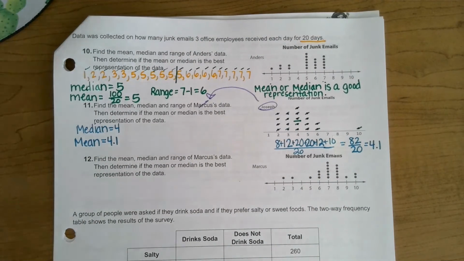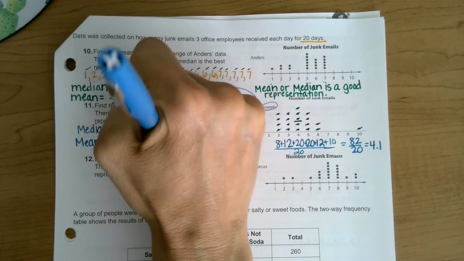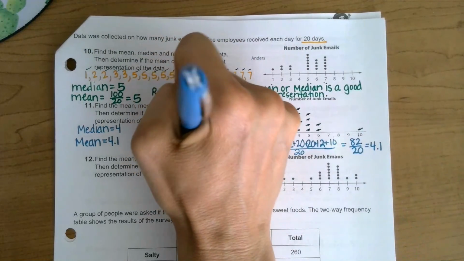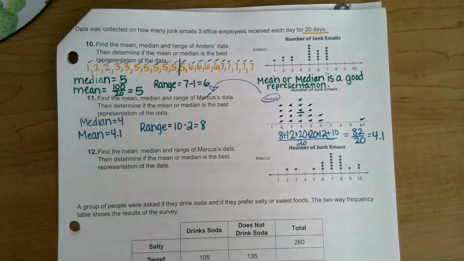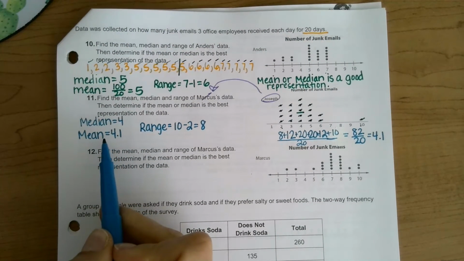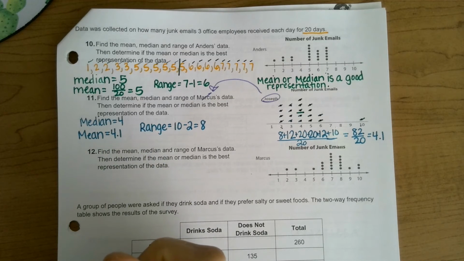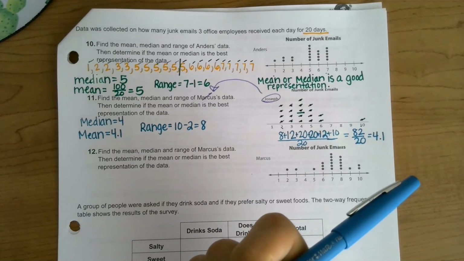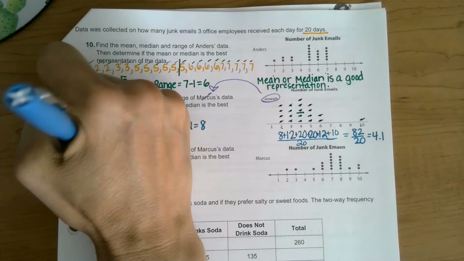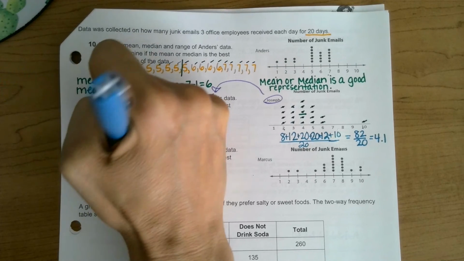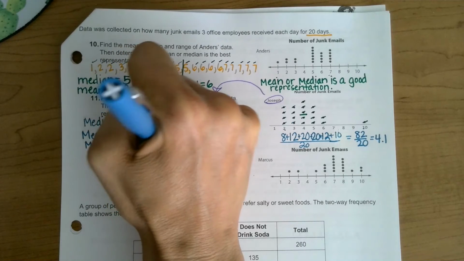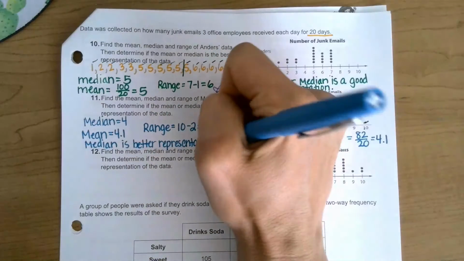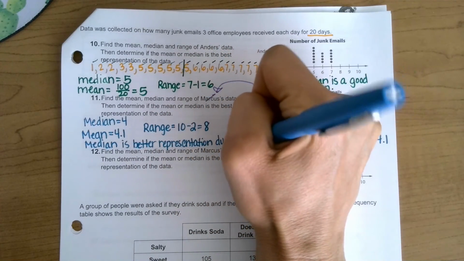And then the range, again, the highest value with a frequency would be 10. The lowest value is 2. 10 minus 2 equals 8. And in this case, even though the median and mean are very close to each other, I would still say the median is a better representation of the data, because when there's an outlier, that's always going to affect the mean. So medians are always better when there's an outlier. Median is better representation due to the outlier.